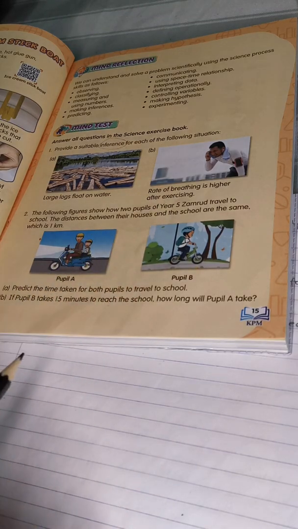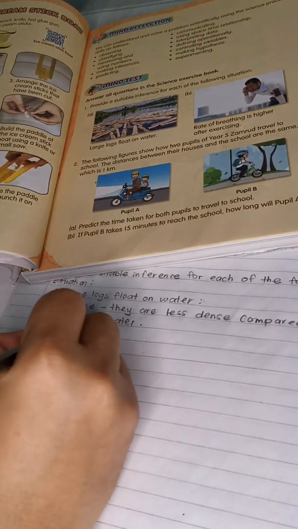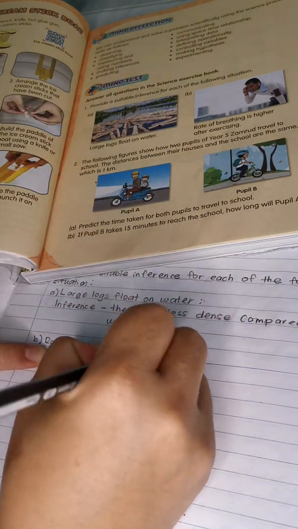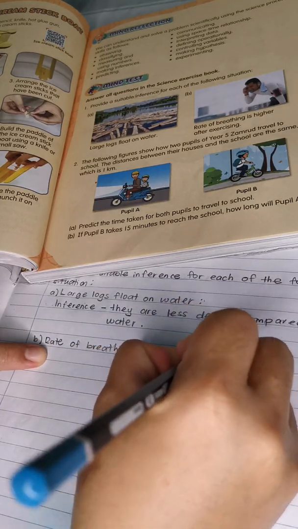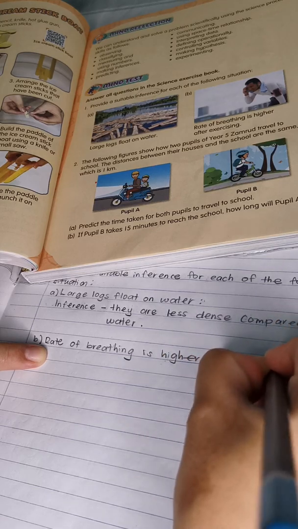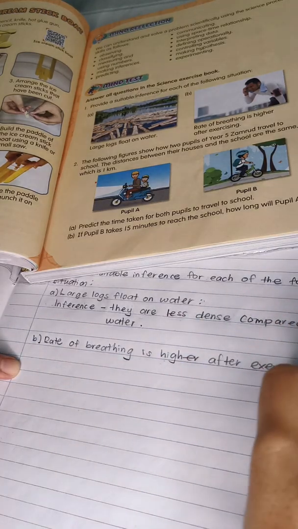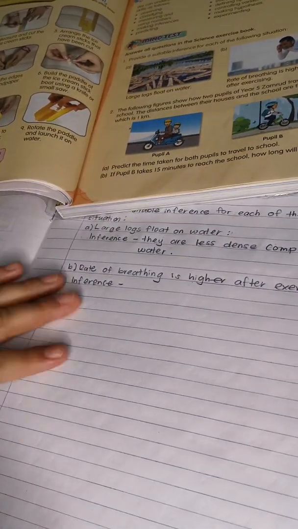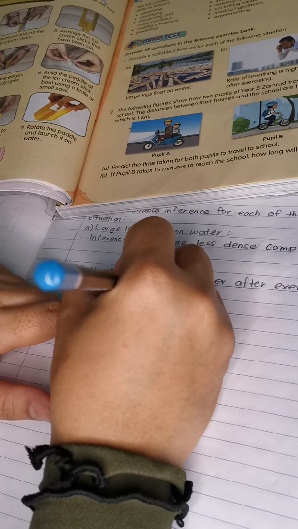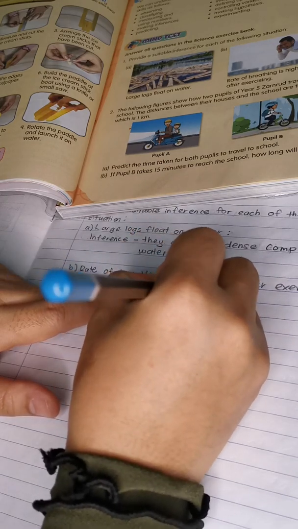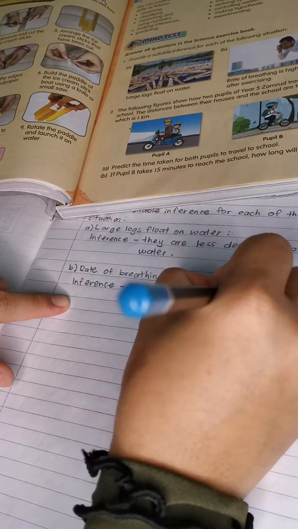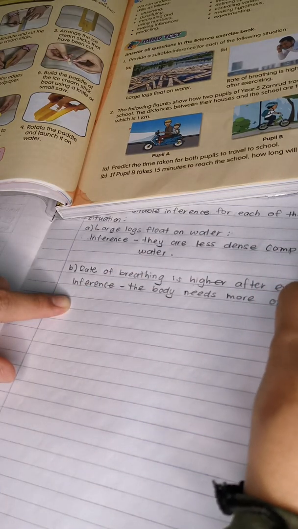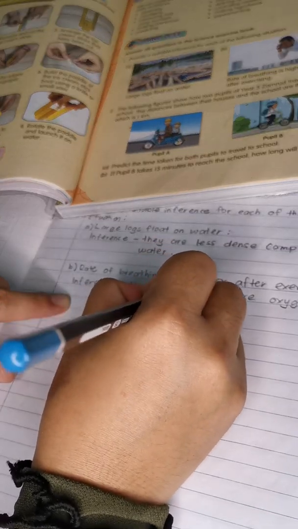So how do you write the answer? Same as A. Write down the question first. Rate of breathing is higher after exercising. This is the situation. So the inference for this situation is because the body needs more oxygen after exercise.